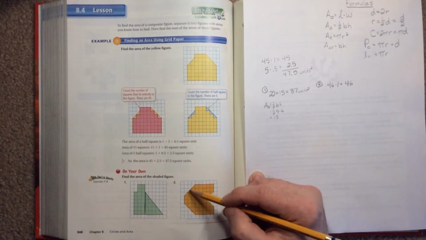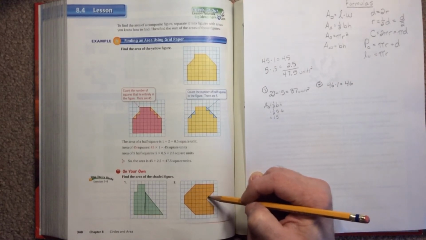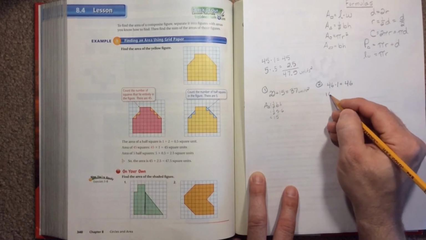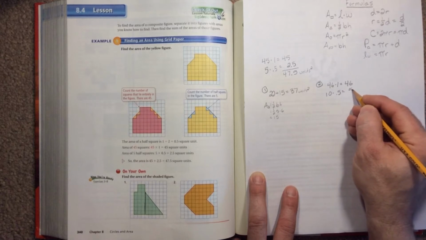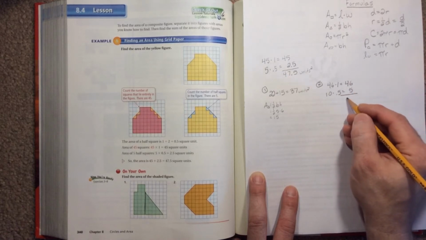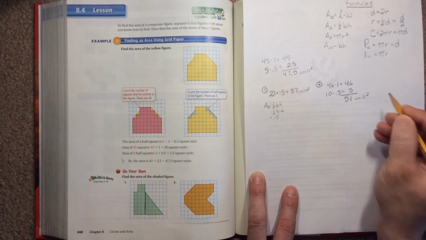And 1, 2, 3, 4, 5, 6, 7, 8, 9, 10 that are each worth 0.5. 10 times 0.5 is 5. 46 and 5 is 51 units squared.